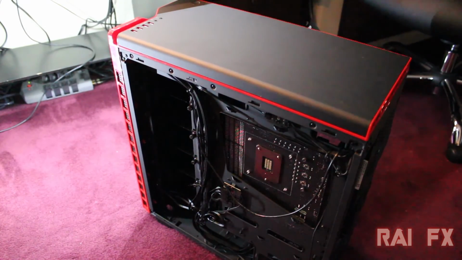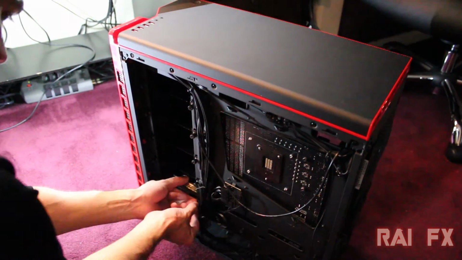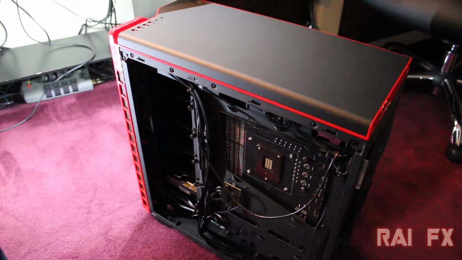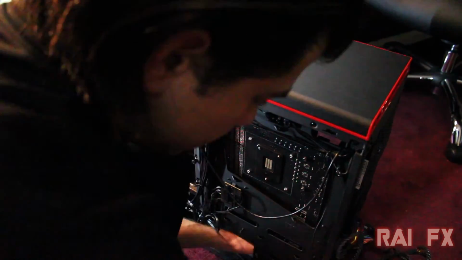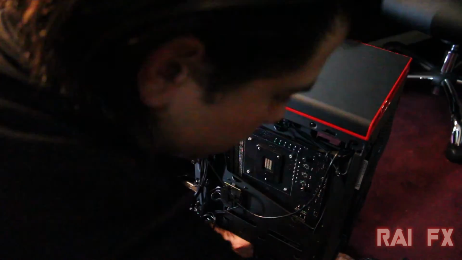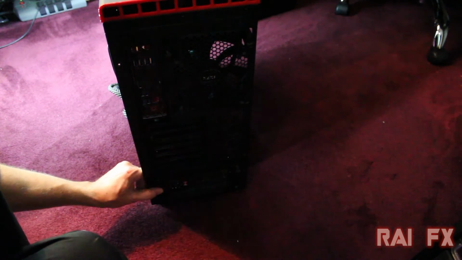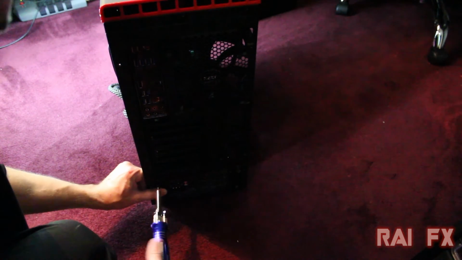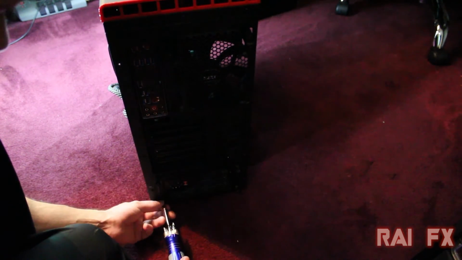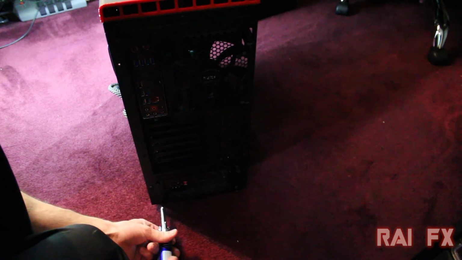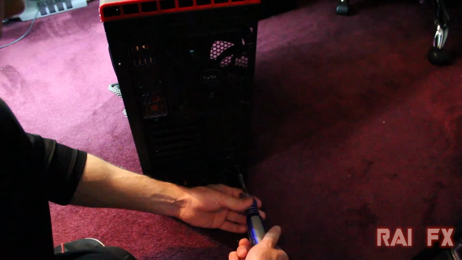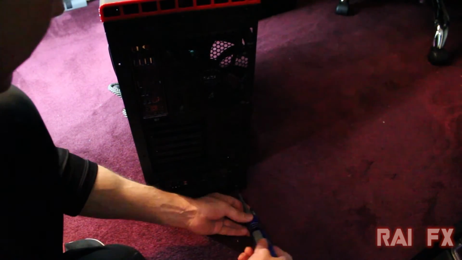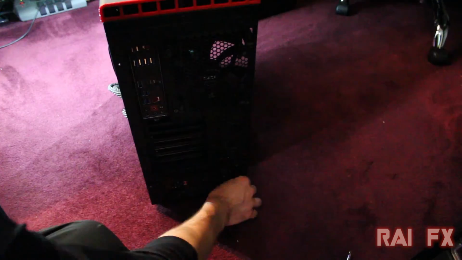Next thing you want to do is place in your hard drives as well as your power supply in your case. And of course screw them in using the available screws that are either given to you with the power supply or the case, as well as the hard drives.